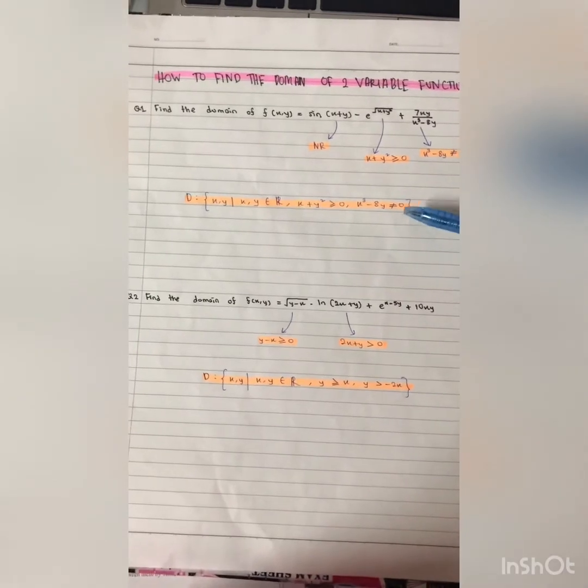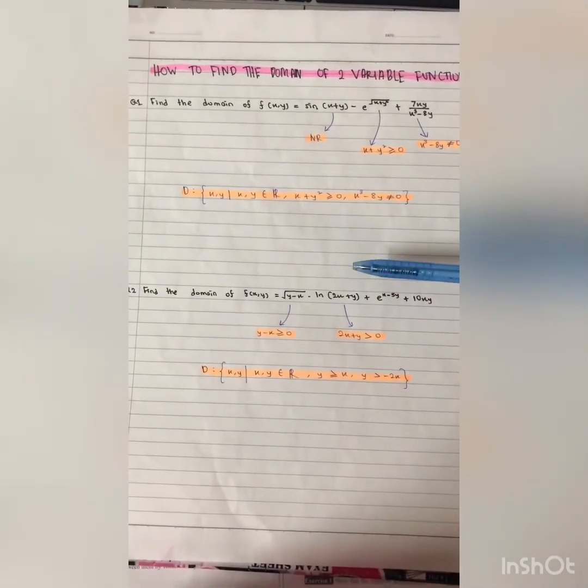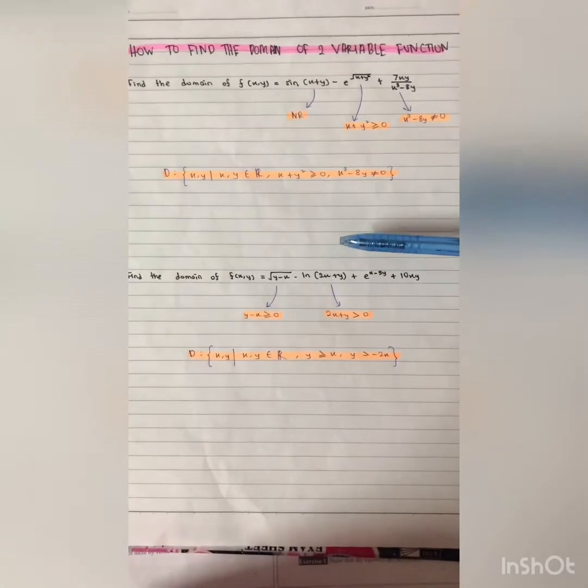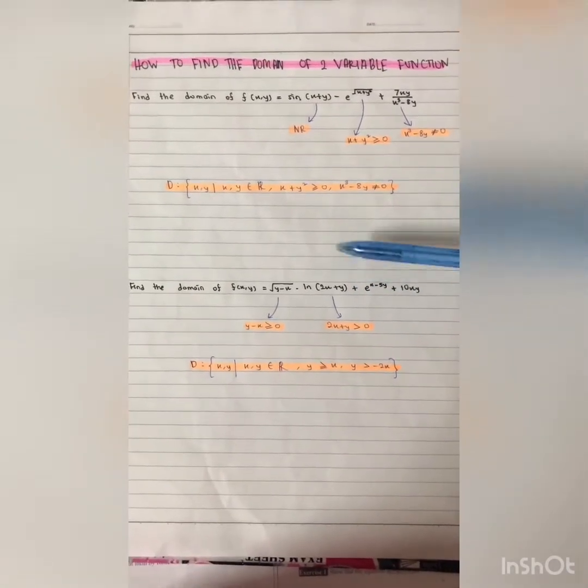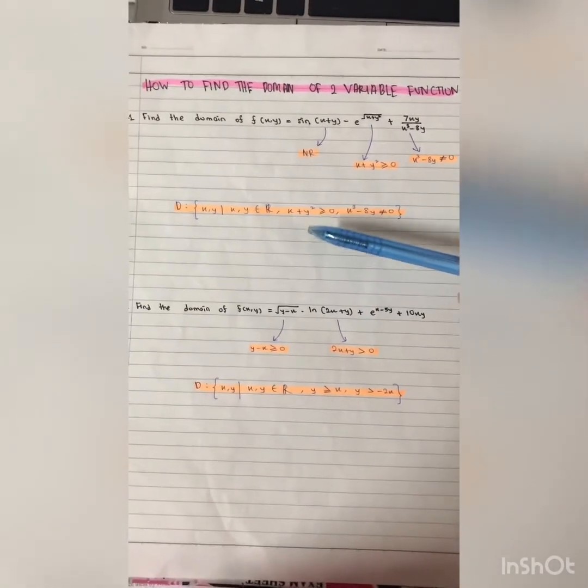Now we need to write down the domain in set notation, which looks like this.